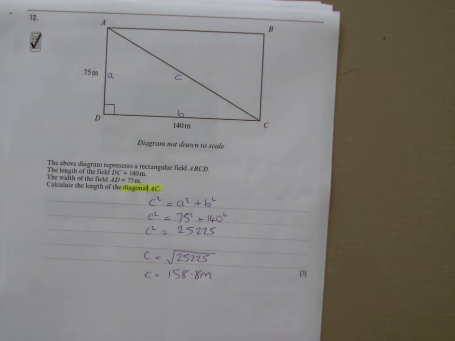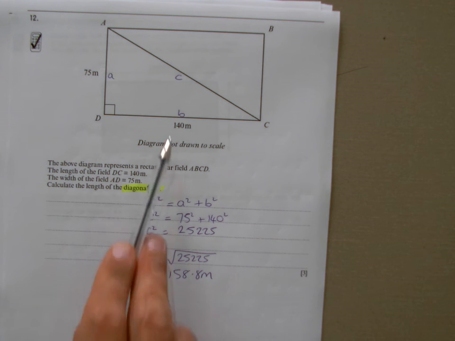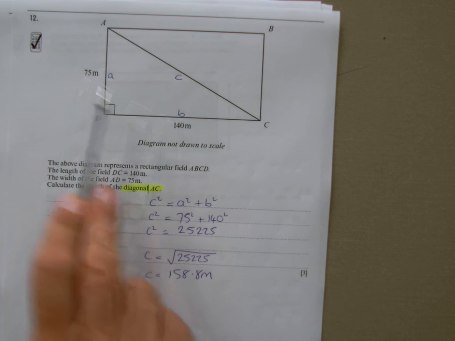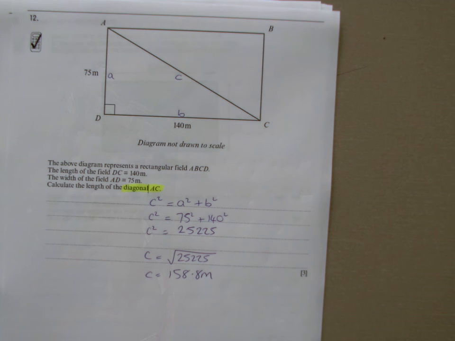Had they said give your length to an appropriate degree of accuracy, I'd have actually rounded this to the nearest whole. So I would have said 159, simply because they've given the length and width here to the nearest whole, so I would have done the same. But they haven't said that, so one decimal place is fine, and sometimes it's good to write in there 1 dp.